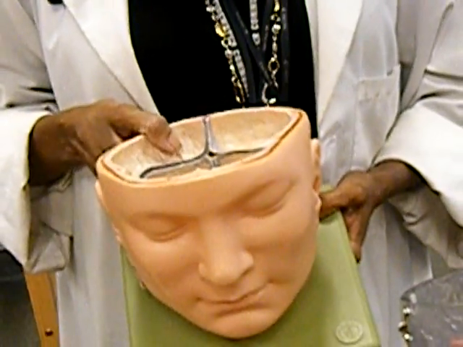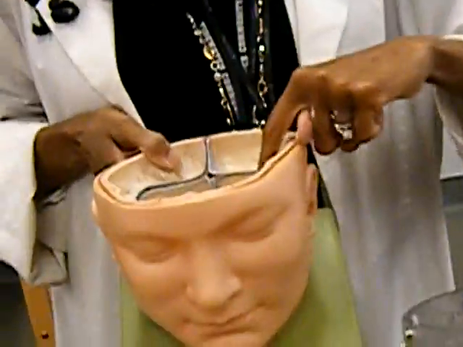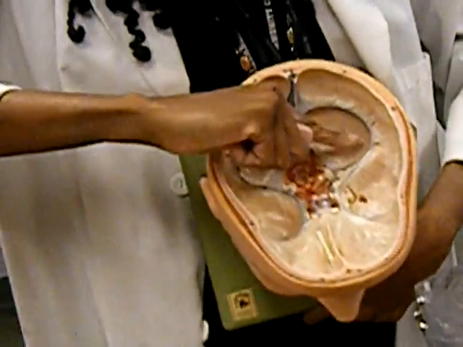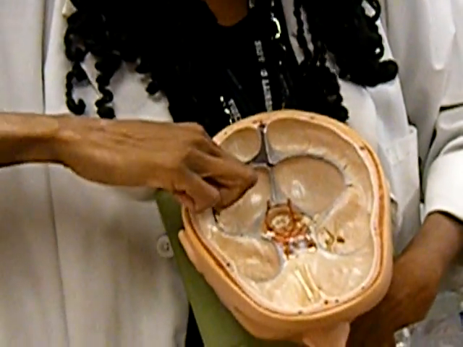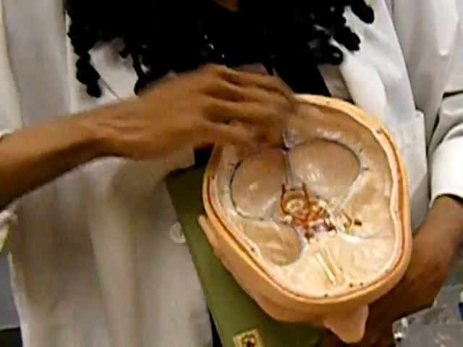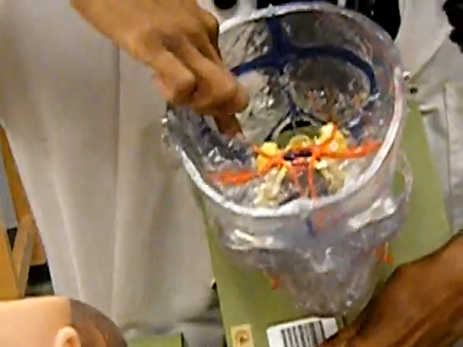Then we had everything coming on the left side. So this is my left transverse sinus. And see how it comes and dumps down in this direction. That's my sigmoid sinus. So if I'm looking here, you can see your whole sigmoid sinus going into that jugular foramen.